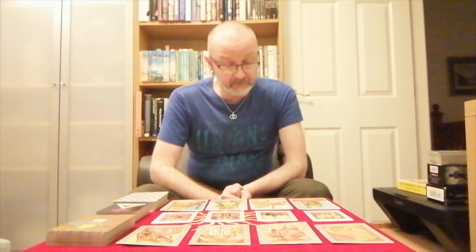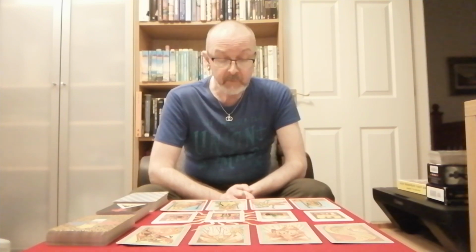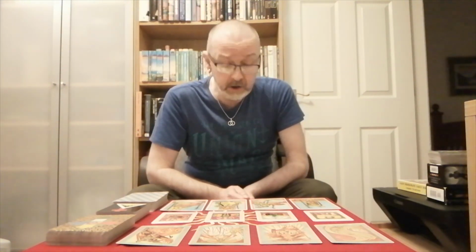So this is where I want to show the other 2 decks. The difference between the Rider-Waite-Smith deck and the Golden Dawn deck is that the Waite-Smith Tarot follows the much older pattern that you see in Marseille decks with the court cards, namely a page or valet, a knight, a queen and a king.